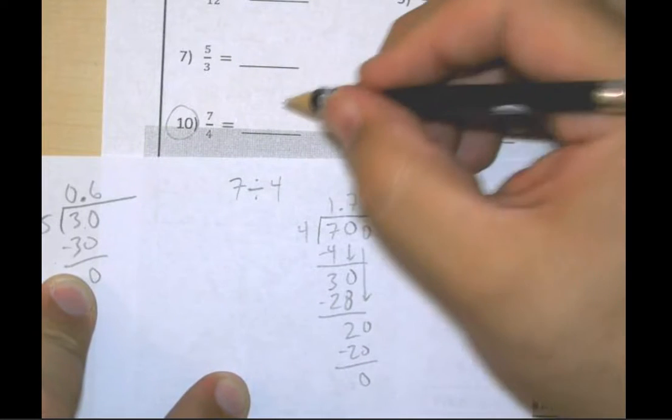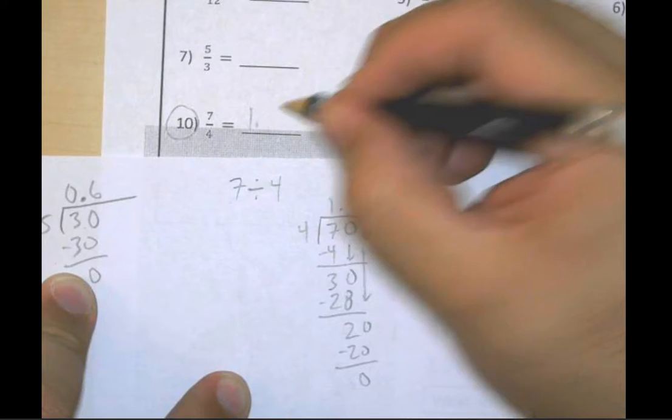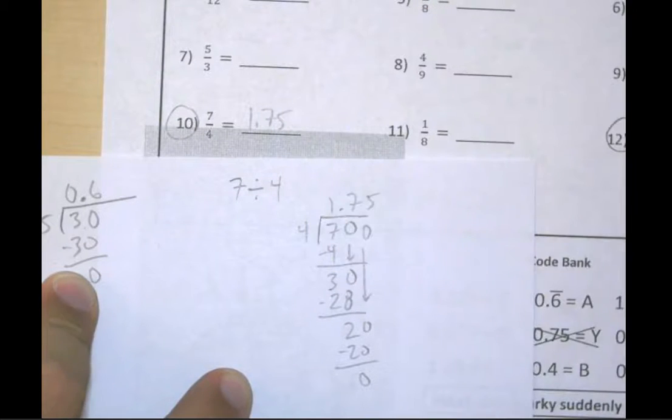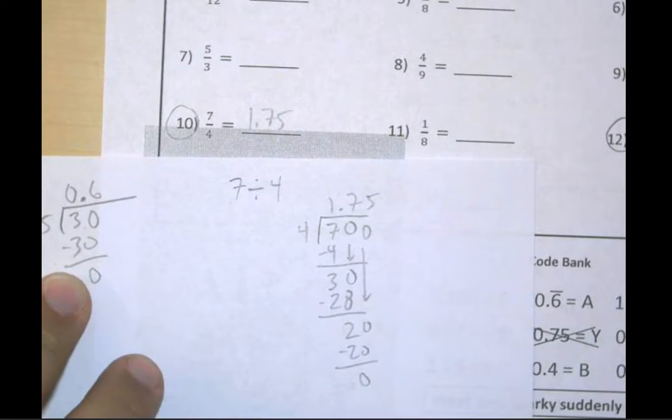So that gets me 1.75 or 1 75/100. And then from our benchmarks, if we recognize that 0.75 is the same as 3/4, then we could write that as 1 3/4 as well. But for this exercise, we're trying to get a decimal, so we have what we need at 1 75/100.